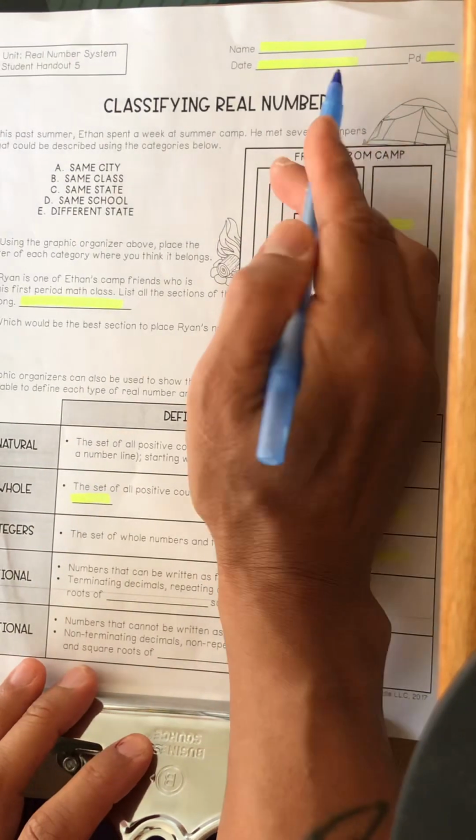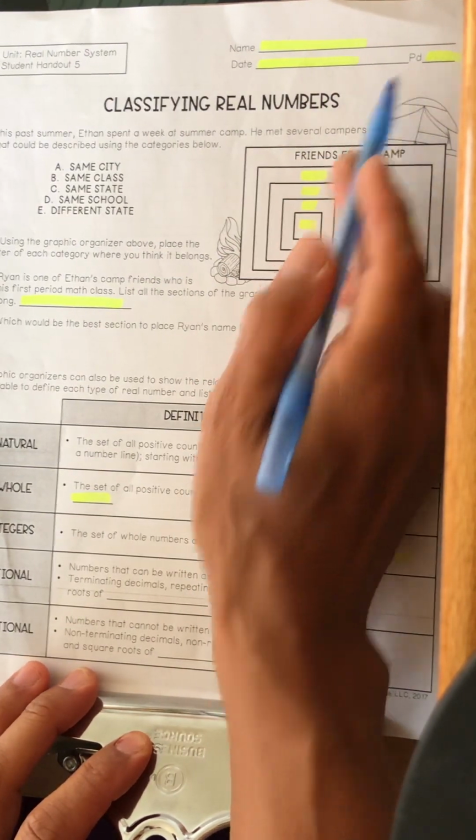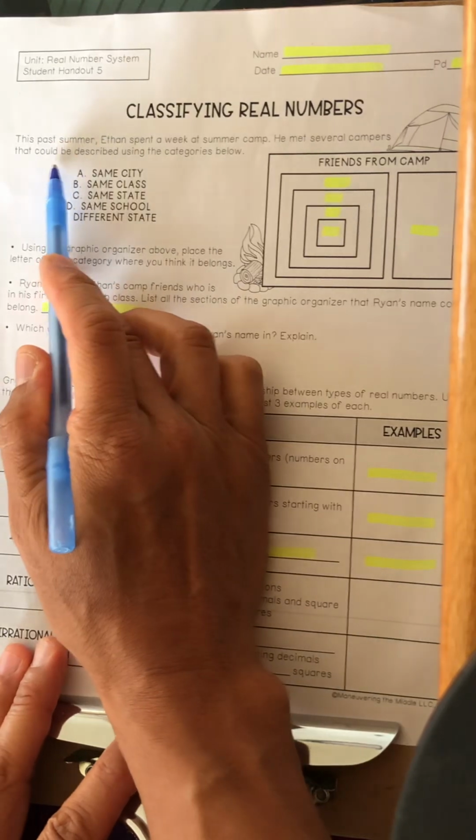Classifying real numbers. After we put our heading up here, please make sure you put your period number. We're going to just get into our examples.